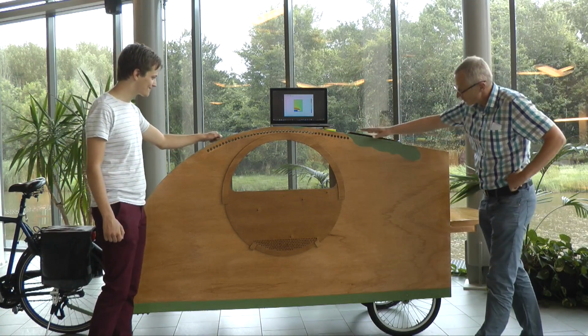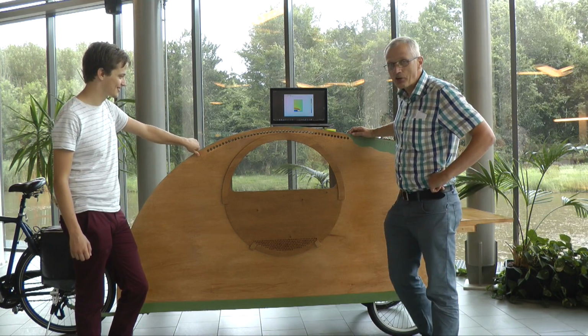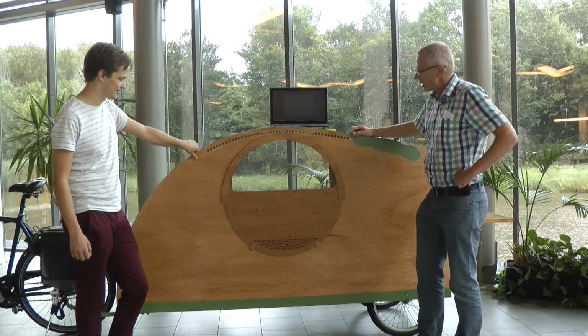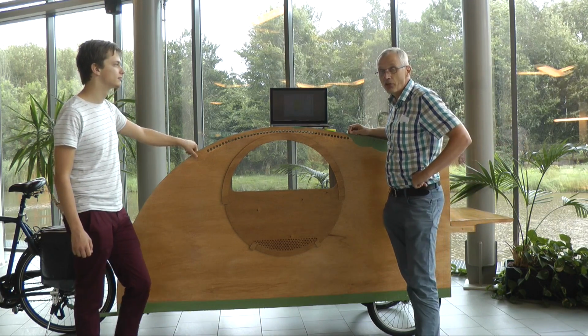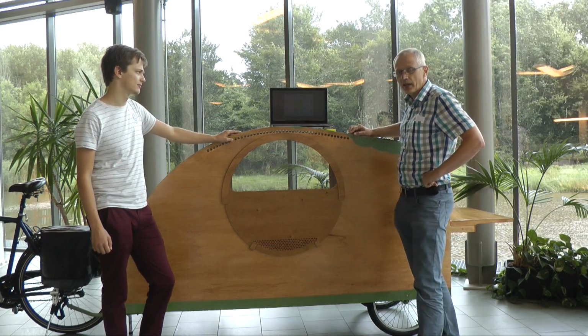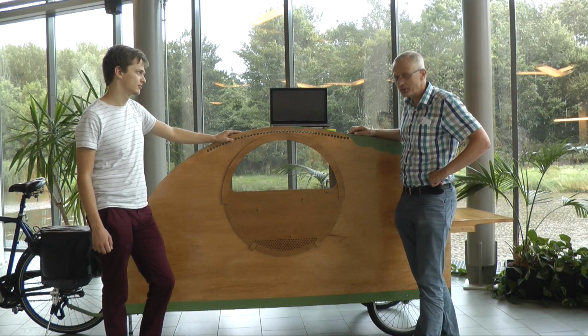But before going into the details of this, we just want to say that our university was founded 400 years ago, and nowadays it has about 30,000 students. And the university is very active. It has collaborations with a lot of universities around the world.